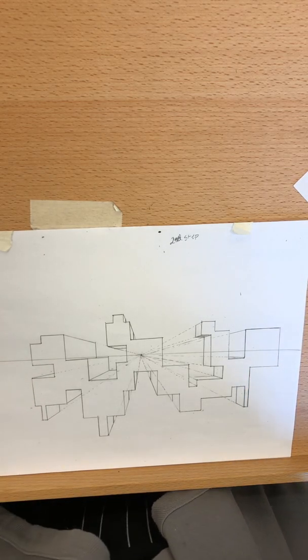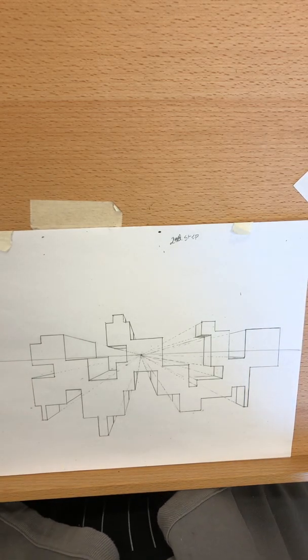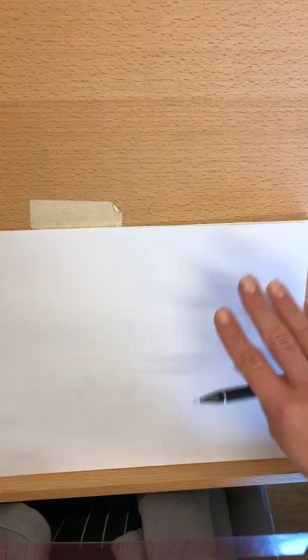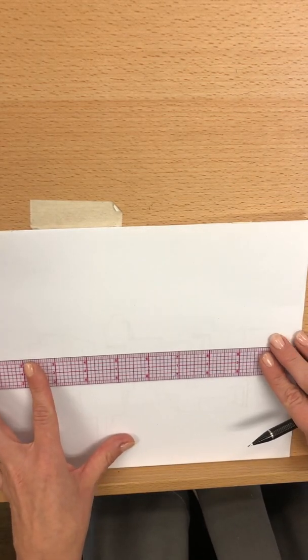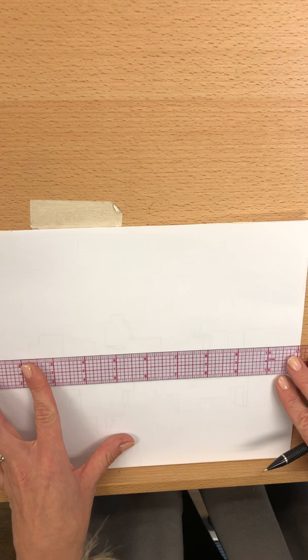So one thing for you to know, if you do have a piece of sketchbook paper or if you have your sketchbook with you, you are going to need to hold your paper horizontally, and you're going to need to also put a horizon line just around the middle of your paper.